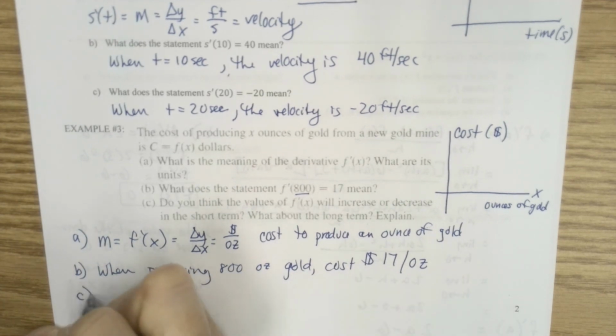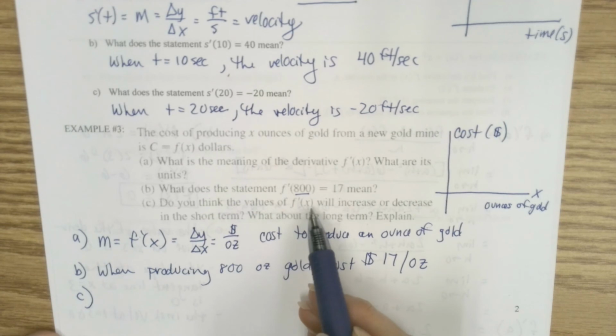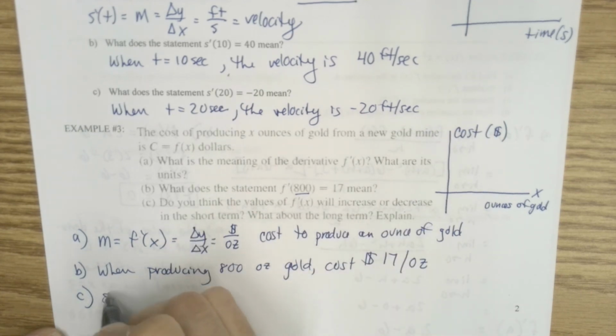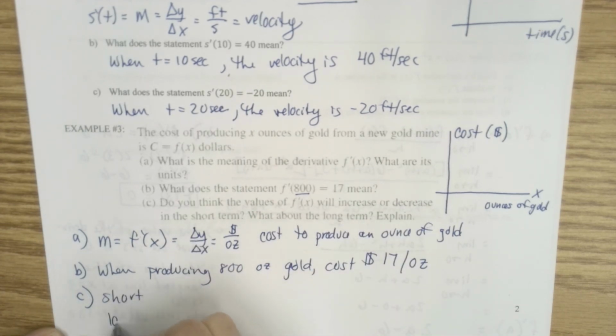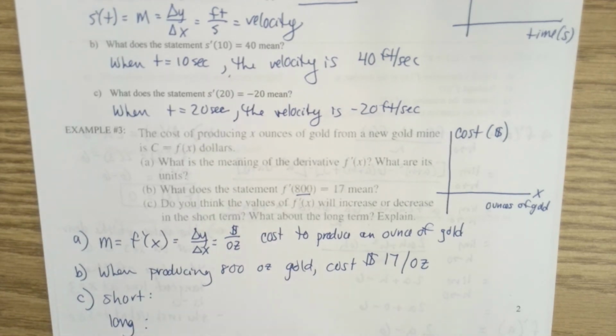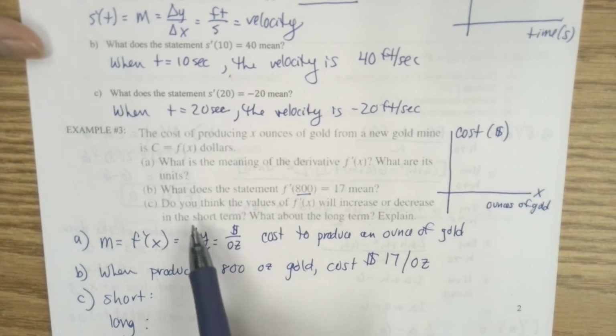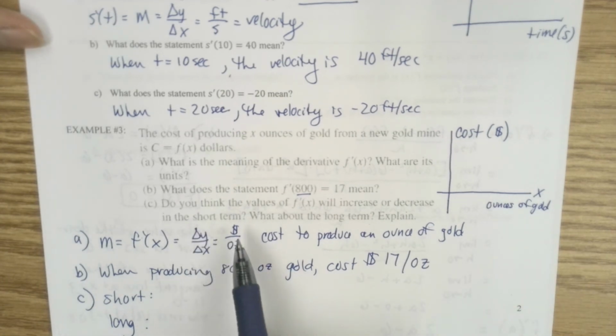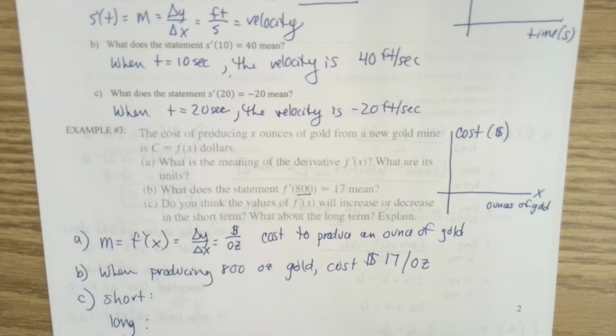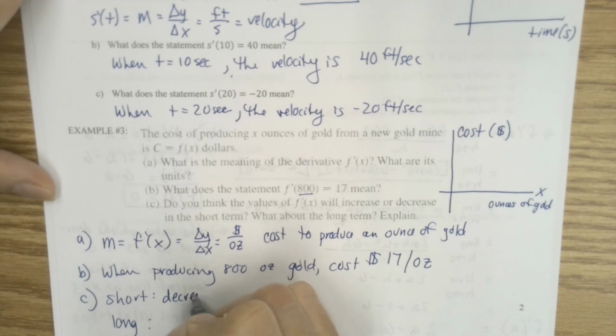All right, the last part says, do you think the values of f prime of x will increase or decrease in the short term? And then what about the long term? Now, I think you could make arguments either way, depending on how well you justified it. But I'm going to go with what typically happens, which is that in the short term, your cost to produce something is probably going to become more affordable for you. So I think in the short term, this is going to decrease.